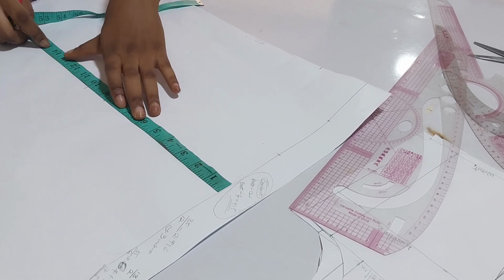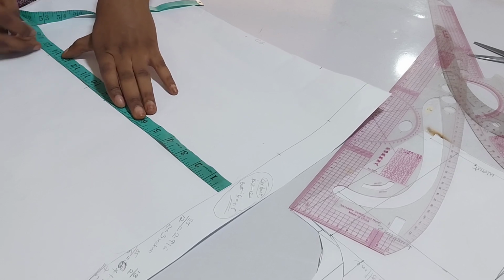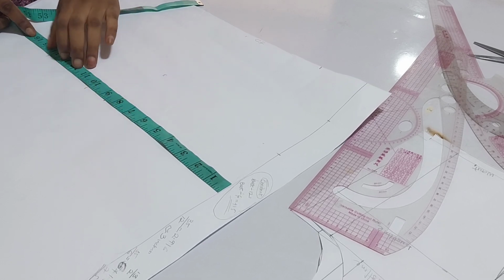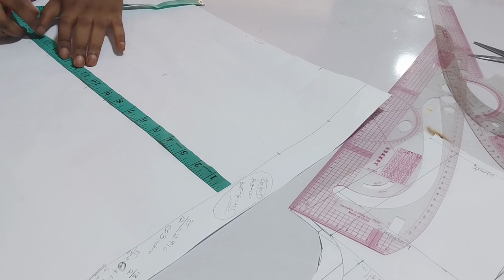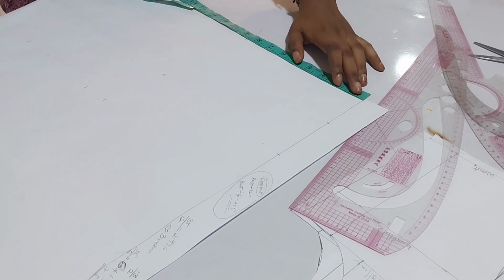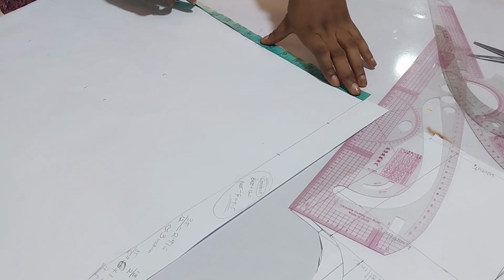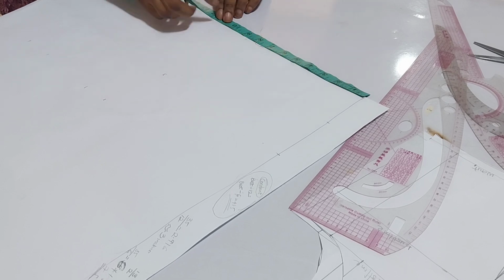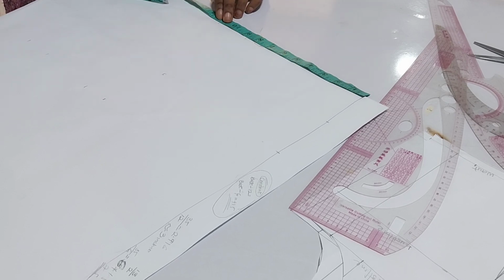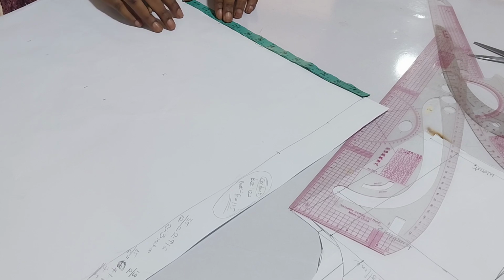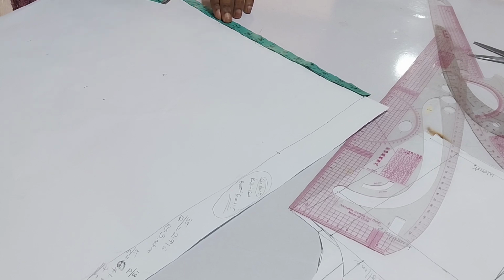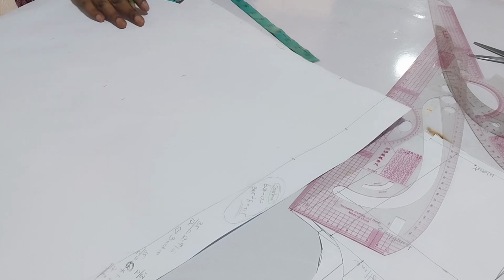Our underbust is 14. Our half length is 16. This is for the front. So you place it here again. Our bust point is 11. Our underbust is 14. Half length is 16.